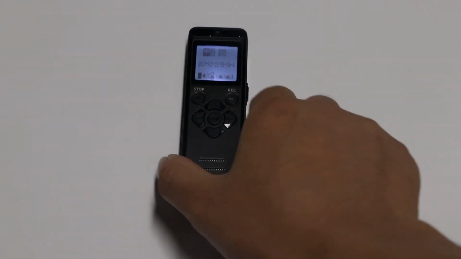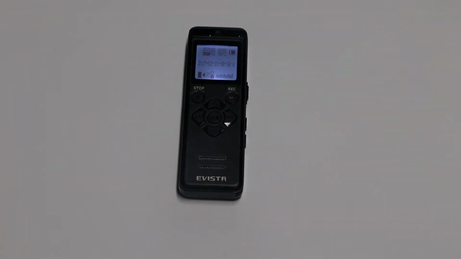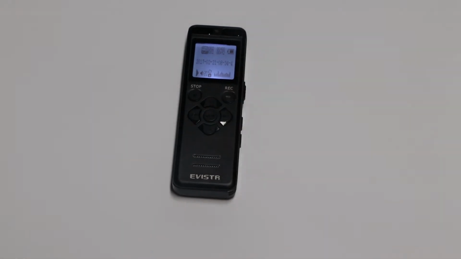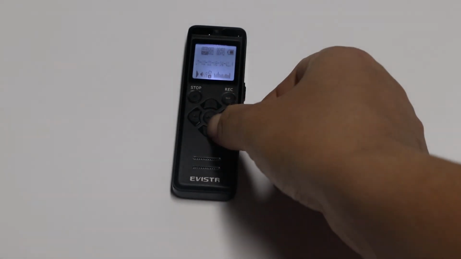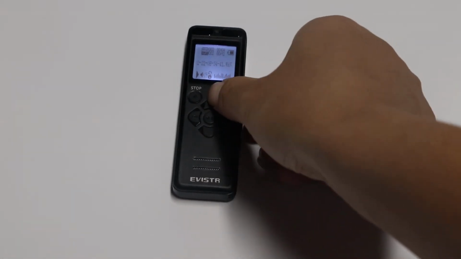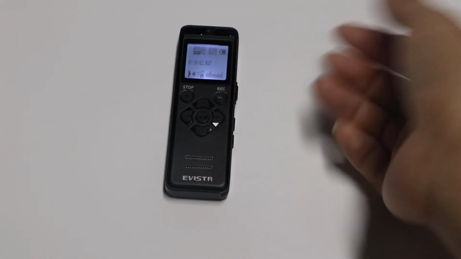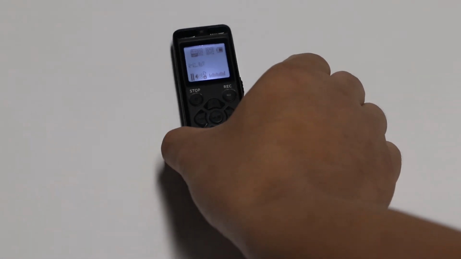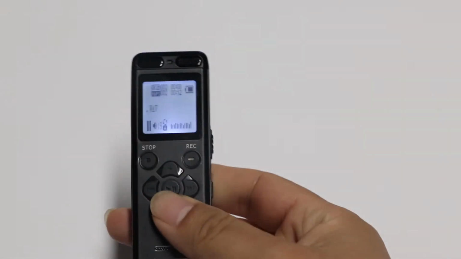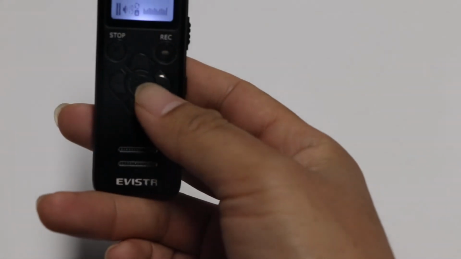Okay, now we could play back what we just recorded and adjust the speaker volume. And now we could select the file and delete the recording.